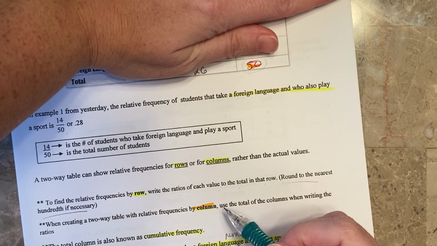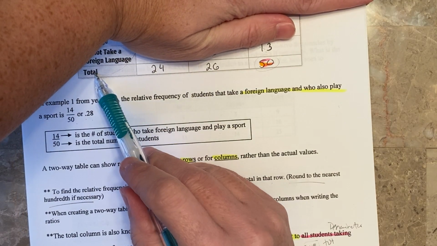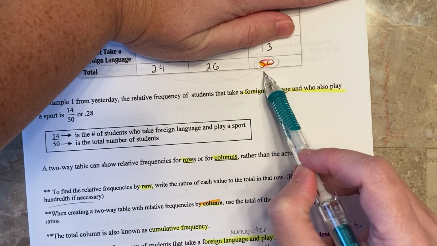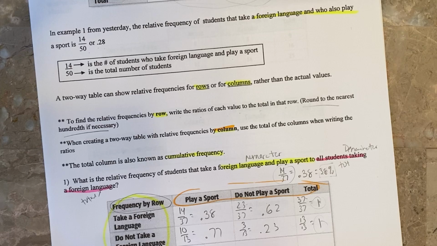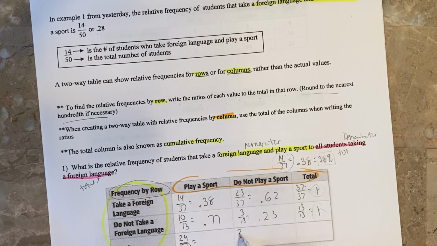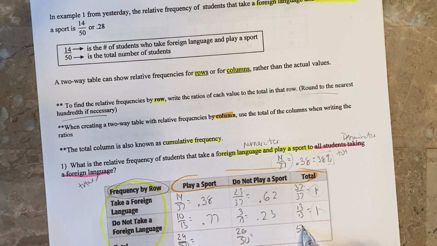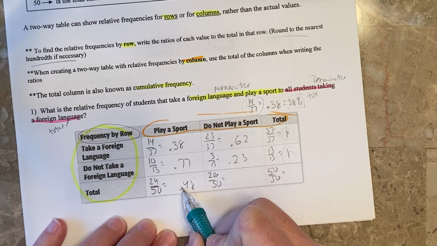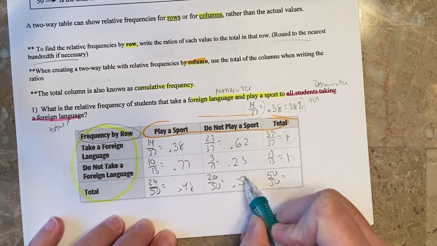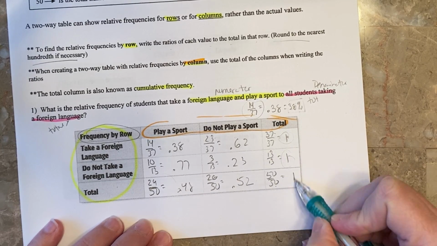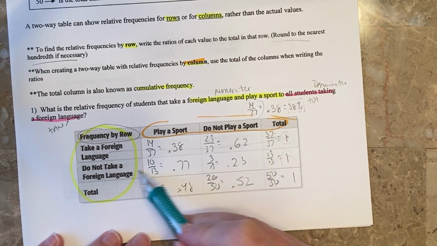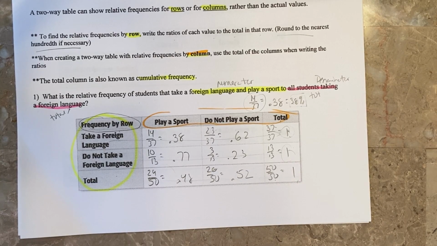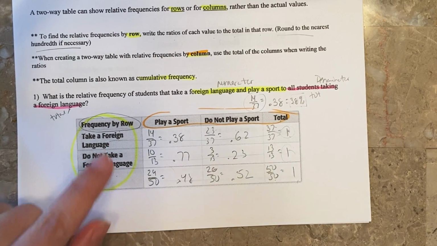All right, and then the last row is the total. So in the total column, what's the total for the total? And that's 50. So this goes over 50, this goes over 50, and this goes over 50. So again, I'm only focusing on the rows. So 24 out of 50 is 0.48. 26 out of 50 is 0.52. And then 50 out of 50 is 1. Again, these are your rows. So at the end of the rows is where you see the 1s. All right, so that was your first two-way table that you created using relative frequency by row.